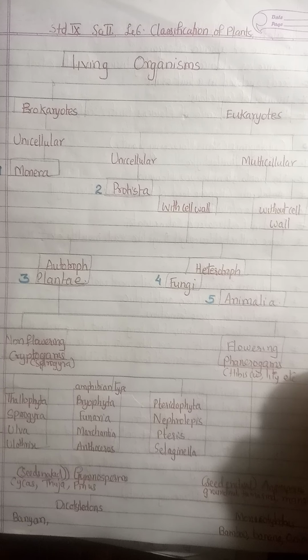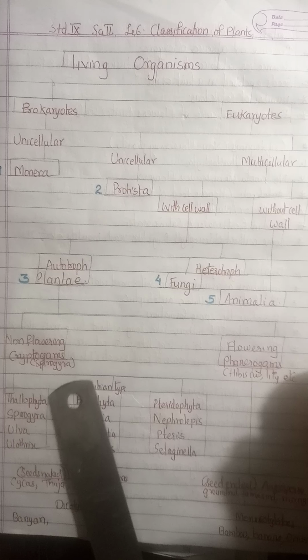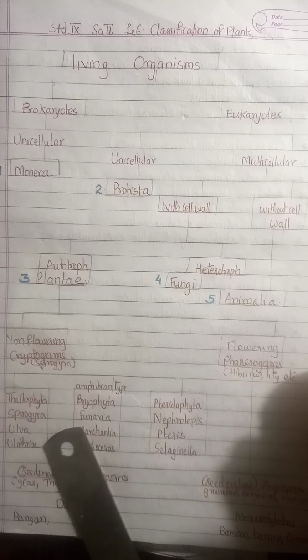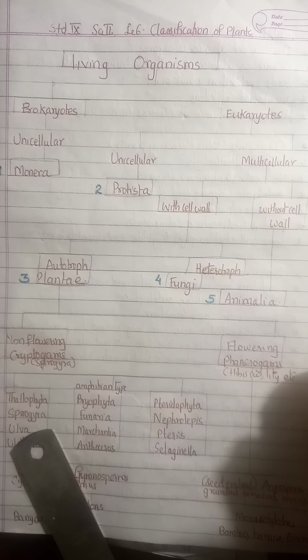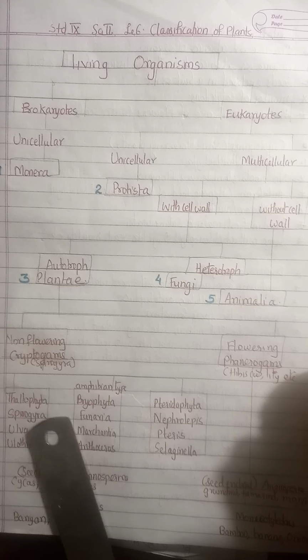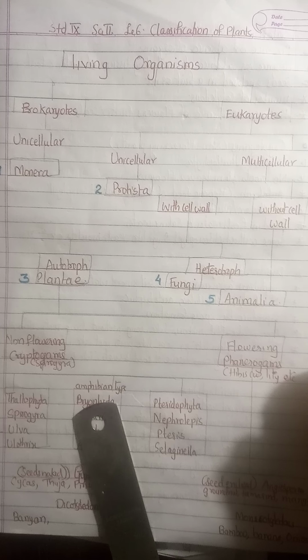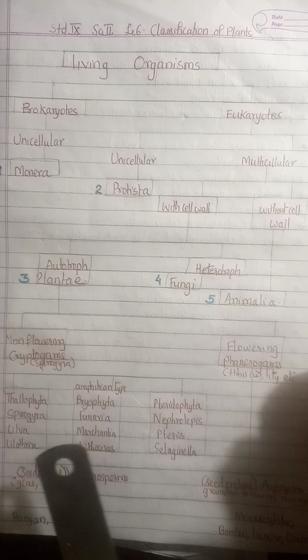In cryptogams, further 3 divisions are there, and in phanerogams, further 2 divisions are there, which we are going to study one by one. Now here in non-flowering plants, 3 divisions are there: Thallophyta, Bryophyta, Pteridophyta.